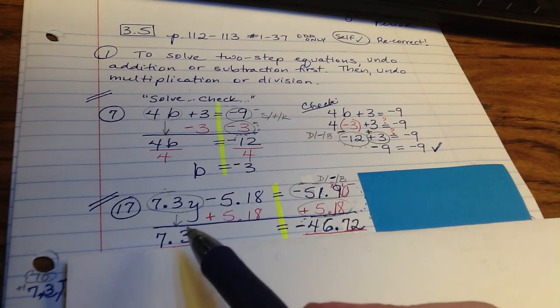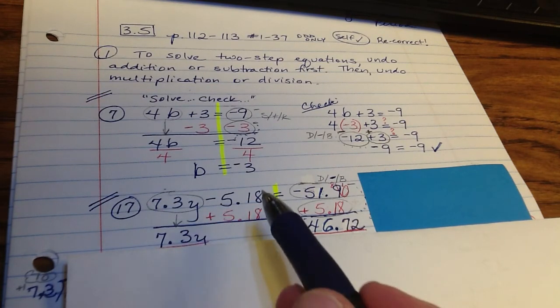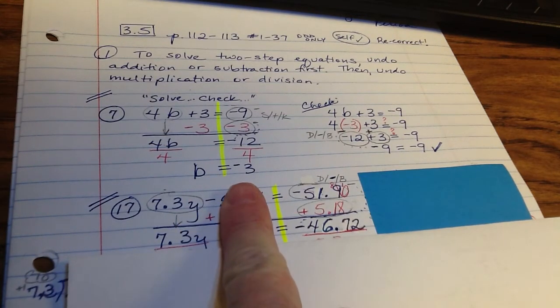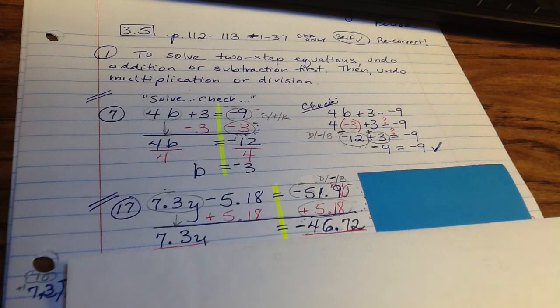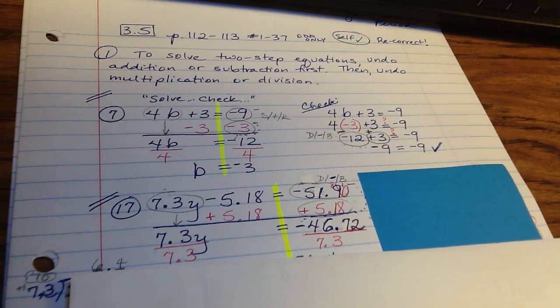On this side, you still have 7.3y, bring that down. These two are a zero pair, they cancel each other out, so they just disappear. They're just gone like that. So now you have 7.3y equals negative 46.72. Okay, this means that you're going to multiply, so the opposite is divide. So you're going to divide by 7.3 on both sides.